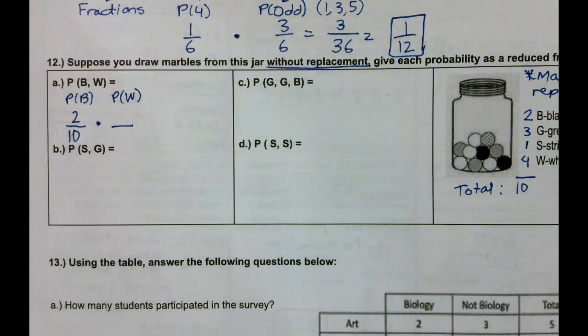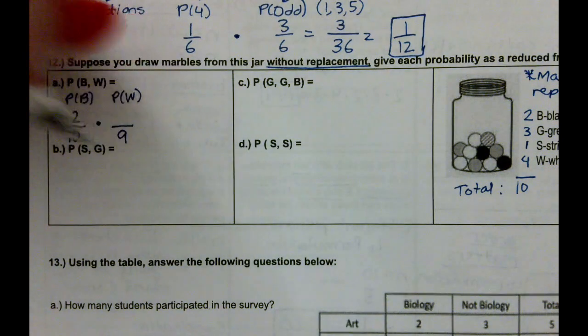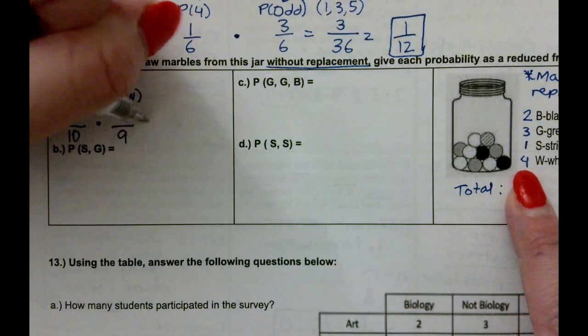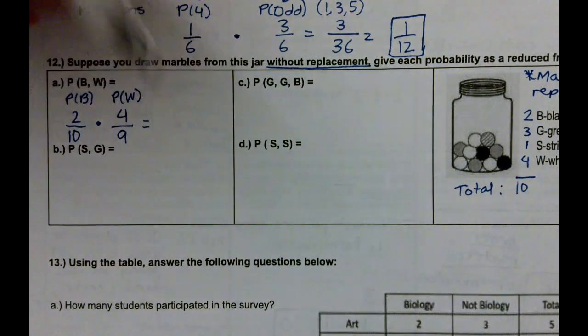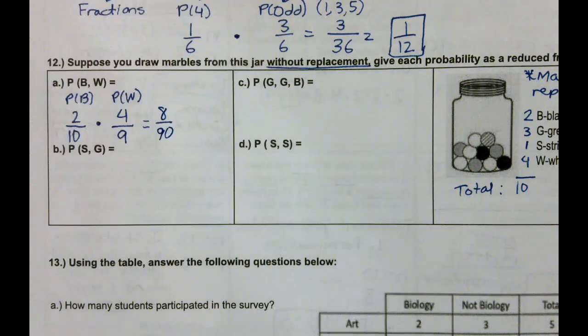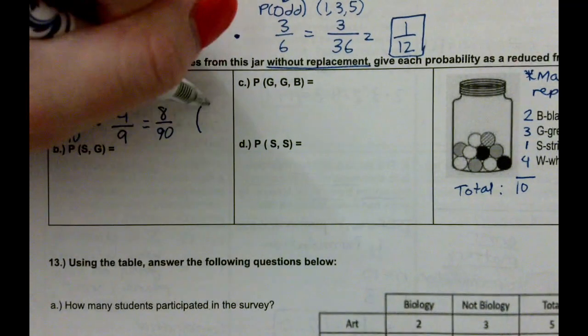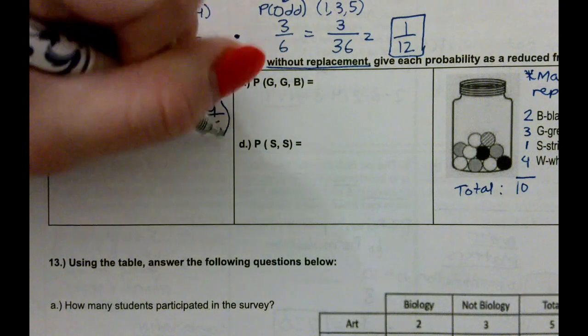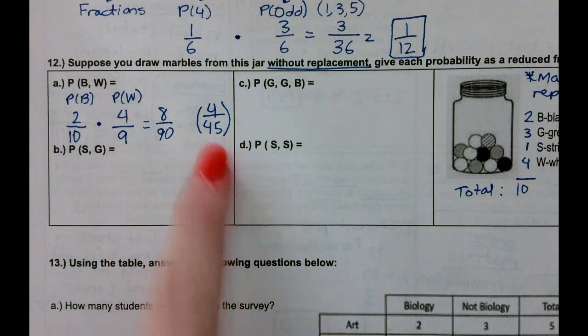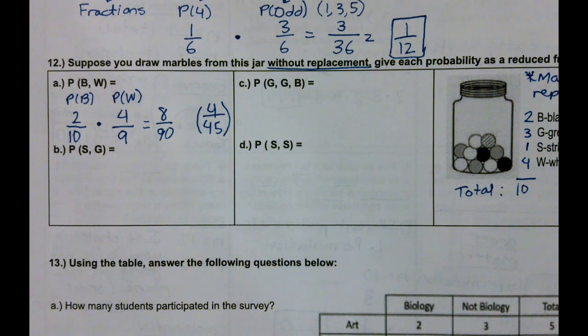Times, when I go to pick the next marble, remember I have taken a black one out, so I now have 9 marbles left. And of those 9, 4 of them are white. Remember, multiply. 2 times 4 is 8. 9 times 10 is 90. And then I'm not going to show it, but if you choose to simplify it on your calculator, it will come out to 4 over 45. That's optional. And again, the directions say reduced fraction, so technically this is the right answer, but we won't dock you for that on a test.